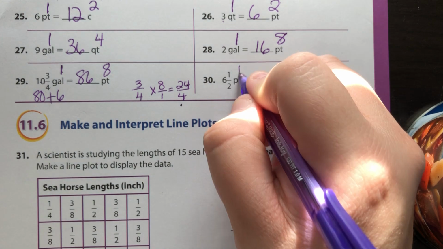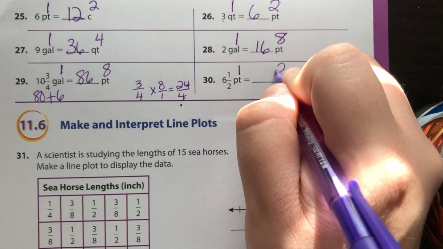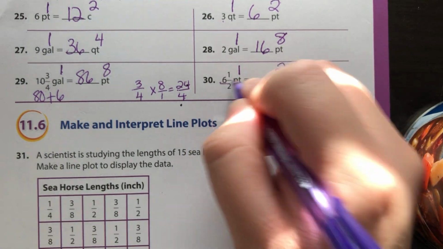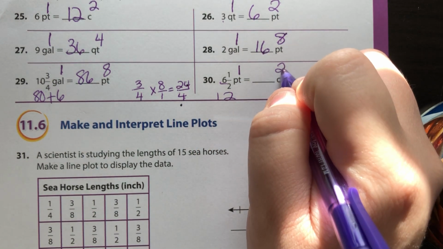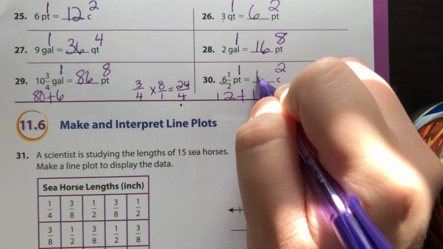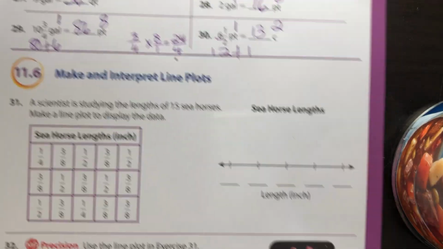Over here, 1 pint has how many cups? 2 cups. So 2 times 6, whole number first, that's 12. And then half of a pint, that means half of this number. Half of 2 is 1. So this would be 13.